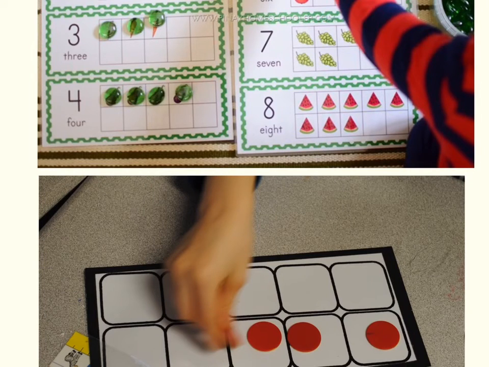So 10 frames are not only used to represent numbers, they're also used to help develop early addition and subtraction skills. In older grades, they're used to represent 2-digit numbers and more complicated math problems.